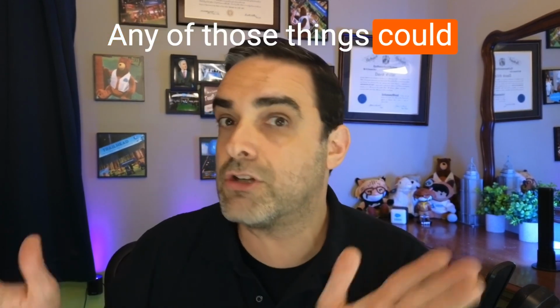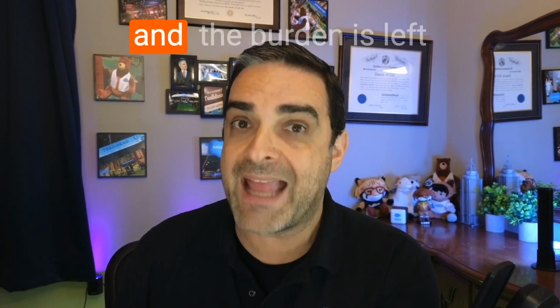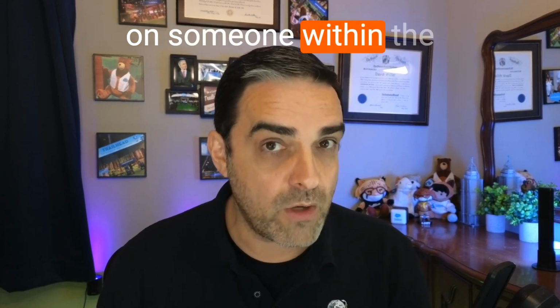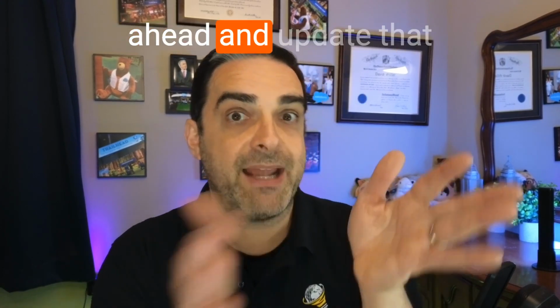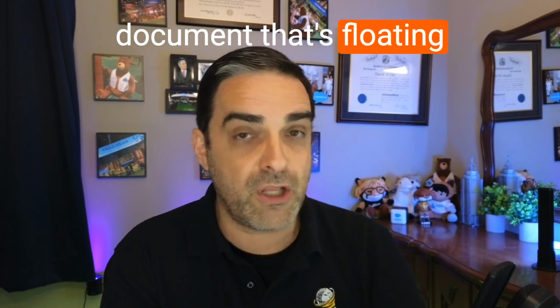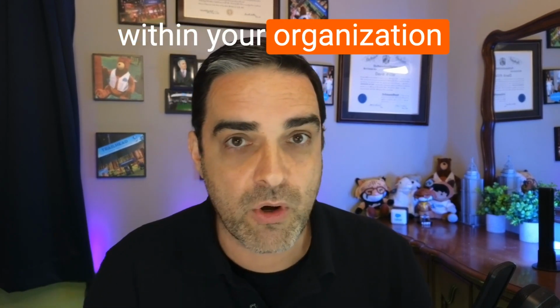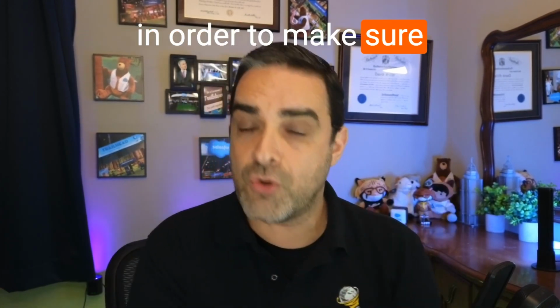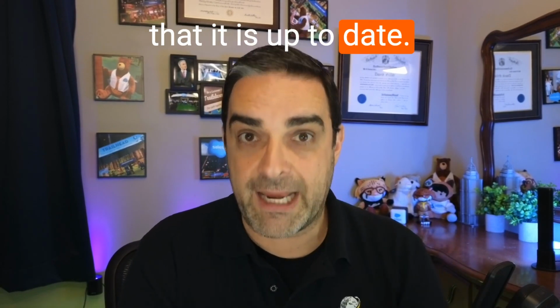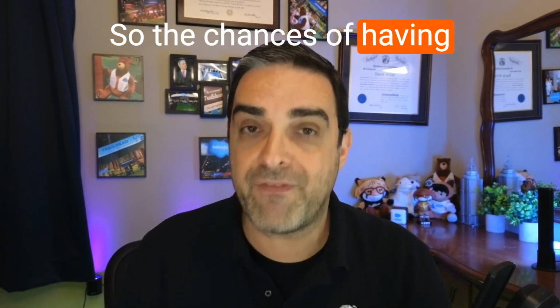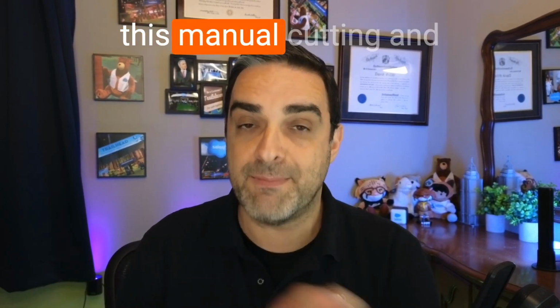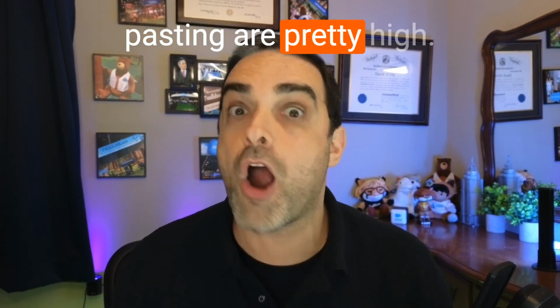Any of those things could be changing in Salesforce, and the burden is left on someone within the organization to go ahead and update that document that's floating around in draft mode in order to make sure that it is up to date. So the chances of having inaccuracies by doing this manual cutting and pasting are pretty high.